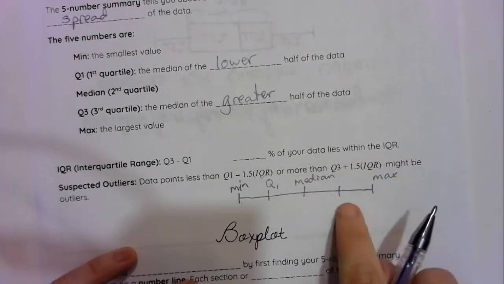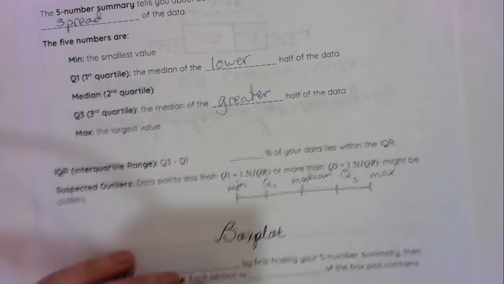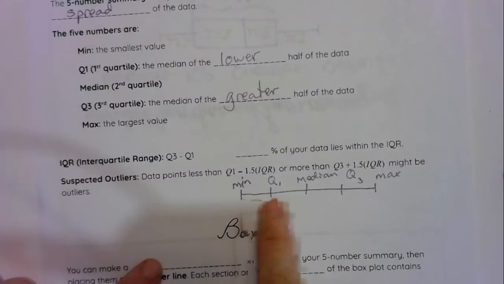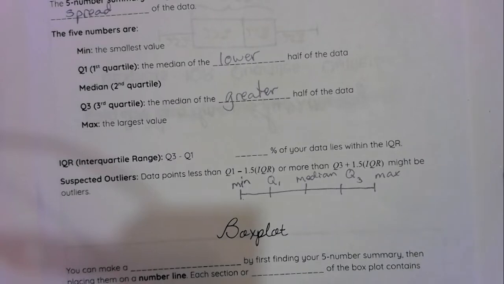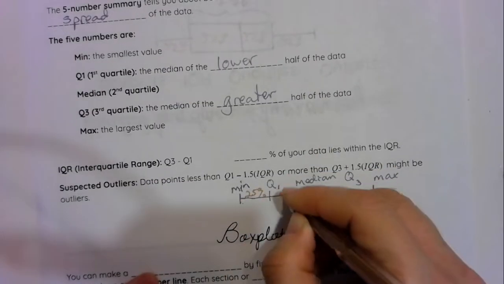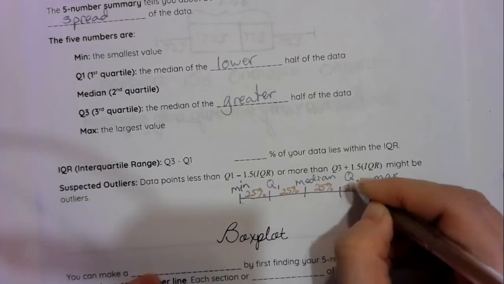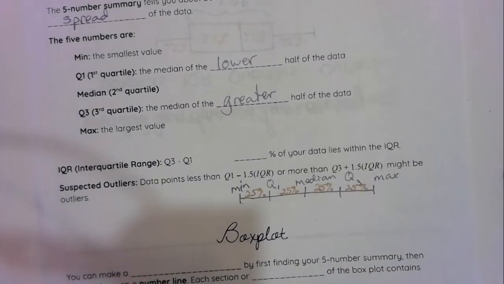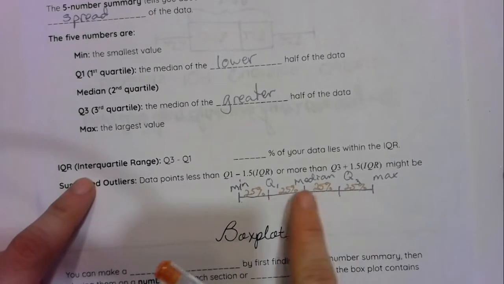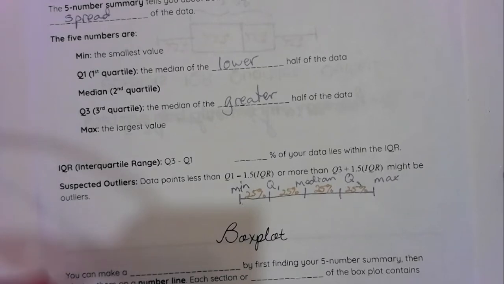And then Q3 would be that point right there that's between the median and the maximum. So that's kind of what we're talking about here. We're splitting our data into 4 pieces that each represent 25% of your points. So that's what we're doing. Take all your data points, split it into 4 groups, and each group has 25% of the data in it.